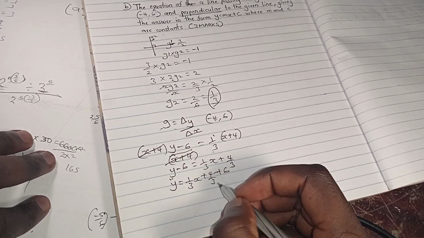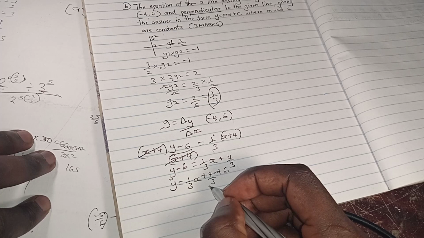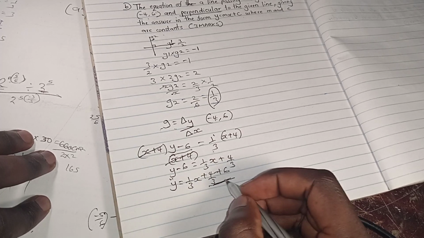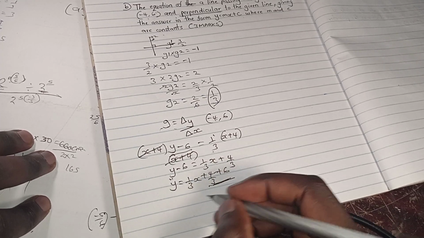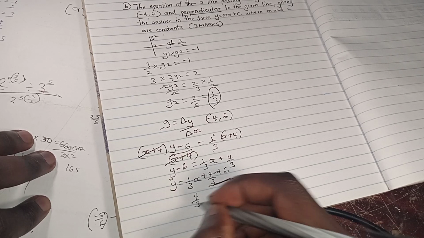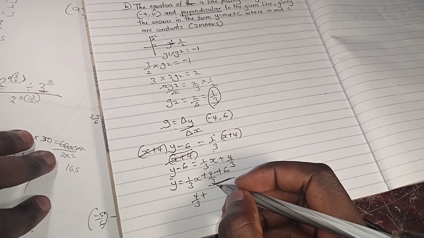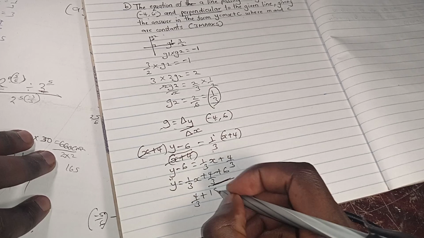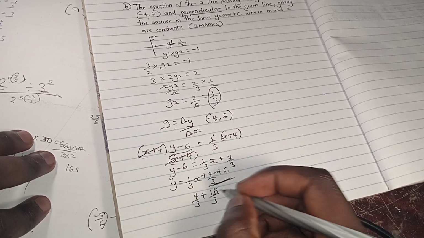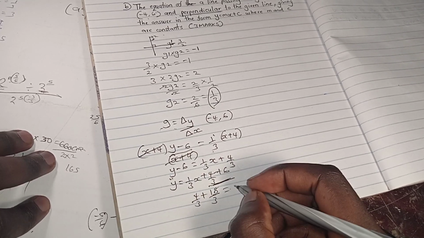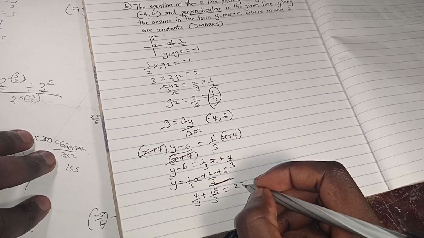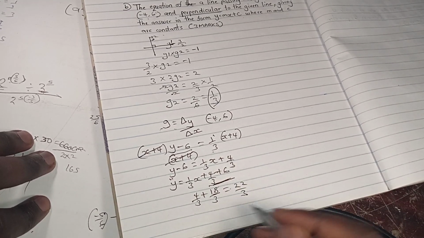So we're supposed to add the two of these. 4 over 3 plus 6, which is the same as 4 over 3 plus 18 over 3, because 6 is the same as 18 over 3, which will sum up to 22 over 3.